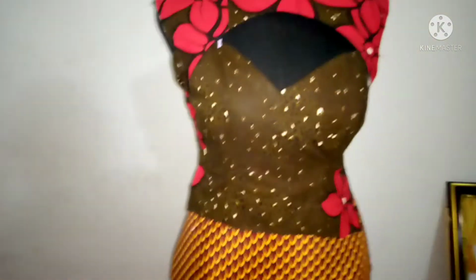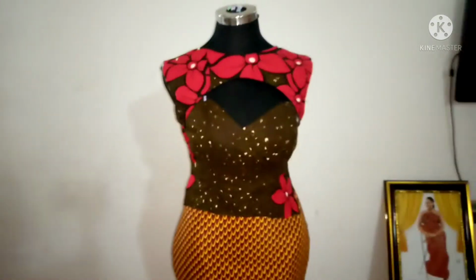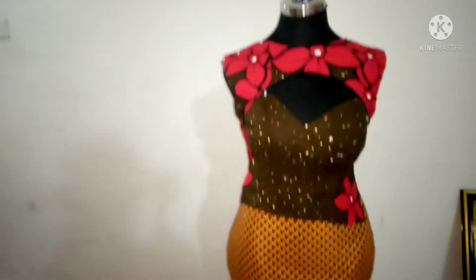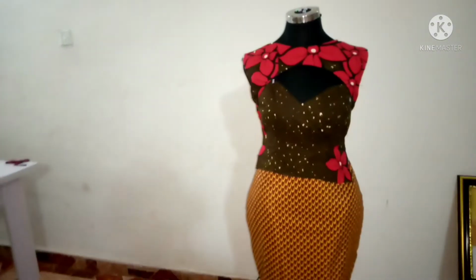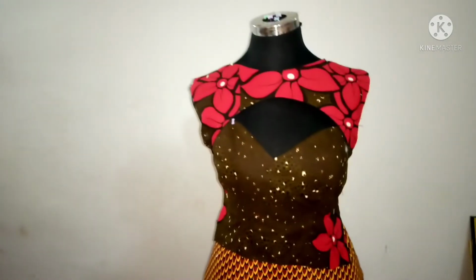Okay, so it's looking really nice on the mannequin, and I hope you guys enjoy watching this video as much as I did when I was making this pattern. Okay, so we are going to be sewing up the other pattern, so we'll see how that is going to turn out as well.